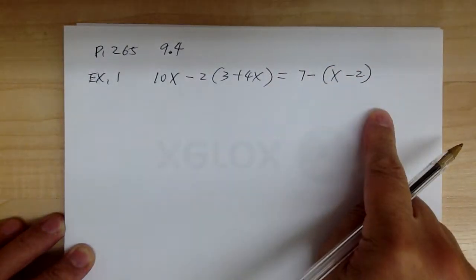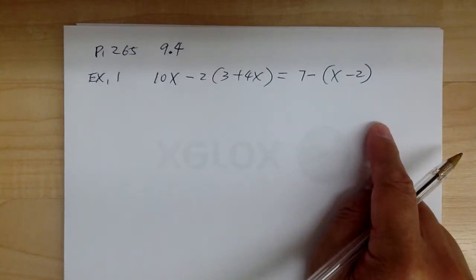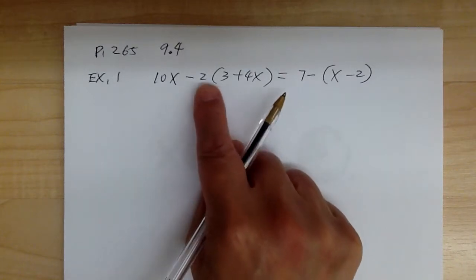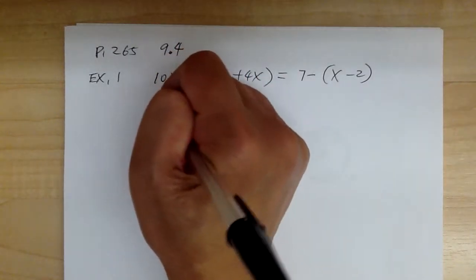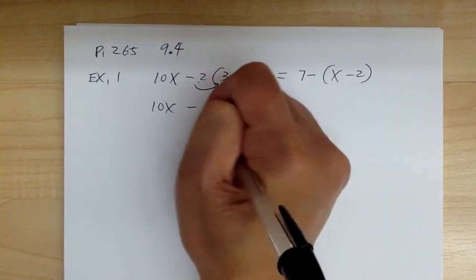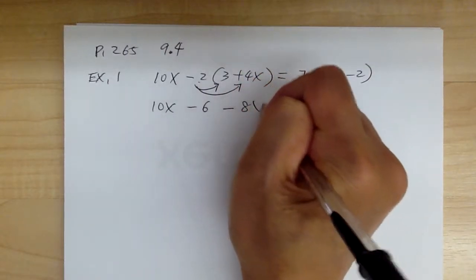So first you copy the problem. Now when you have grouping symbols, you need to undo the grouping symbol. So get rid of the parentheses. So let's multiply. When you multiply, you distribute, right? So negative 2 times 3 is negative 6. Negative 2 times 4x will give you minus 8x.